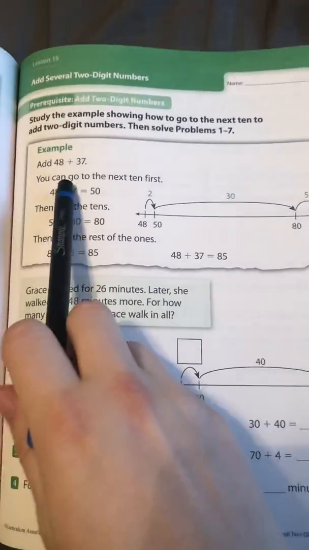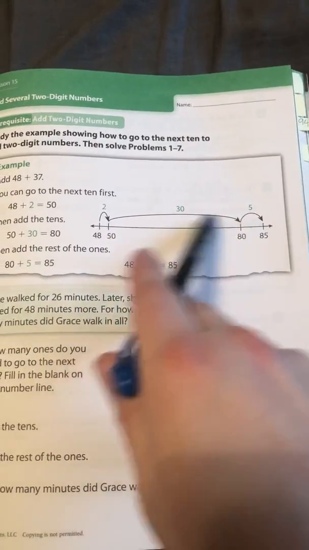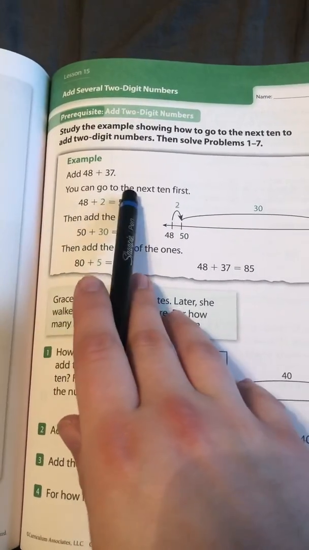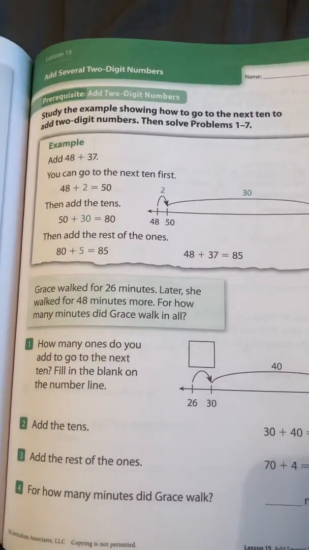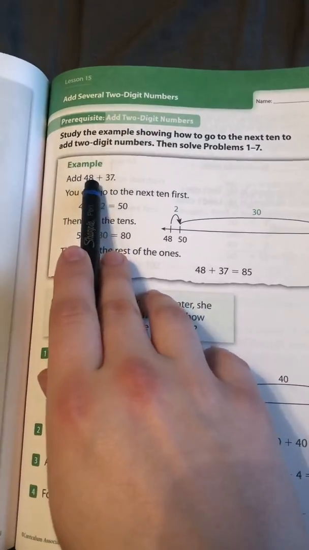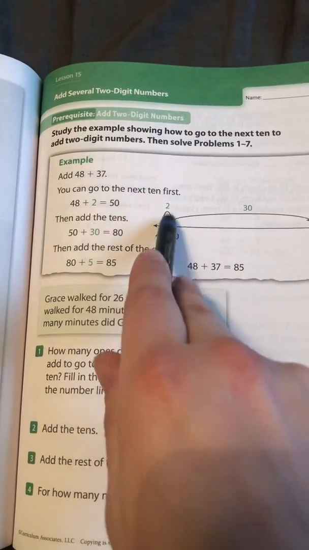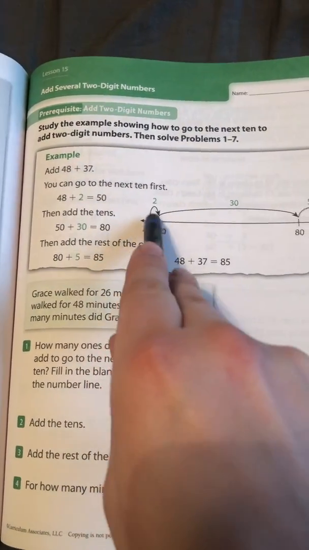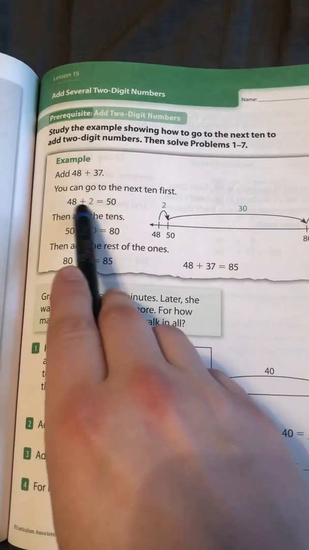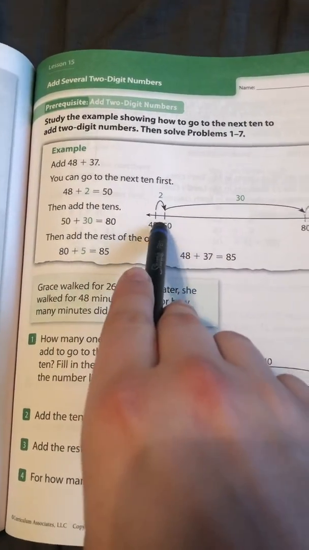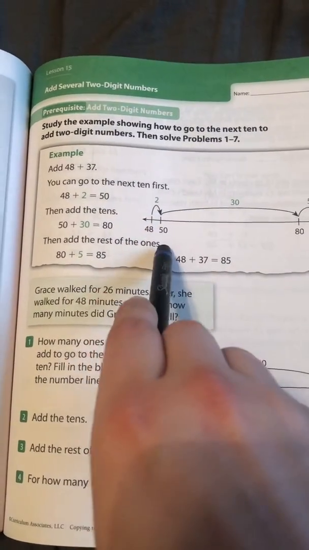So for the example, 48 plus 37. We're going to use a number line to add those numbers, and you can go to the next 10 first. So we're at 48, so we're going to write 48 on our number line first, and then we want to go to the next 10. We know we have to add 2 to 48 to get to 50, which is our next 10. So 48 plus 2 is 50. We write 50 on our number line, and we jump 2, so we're at 50.